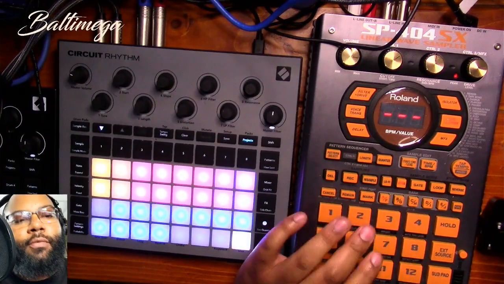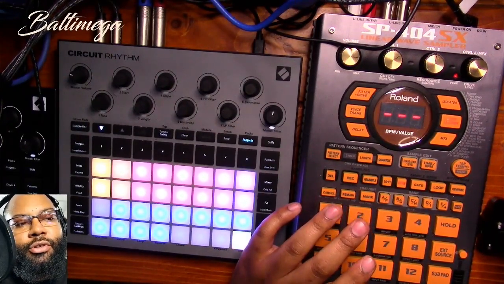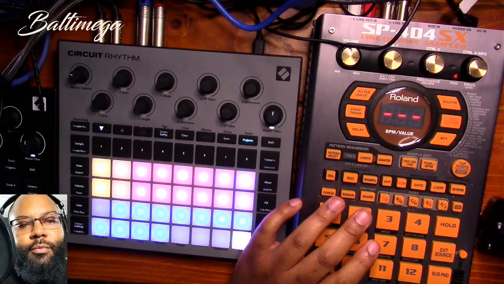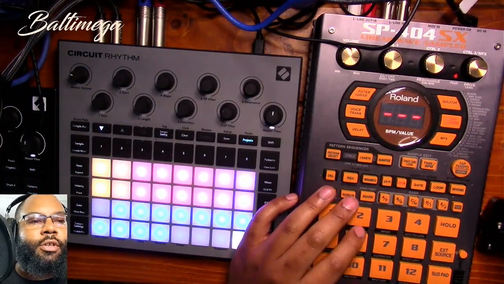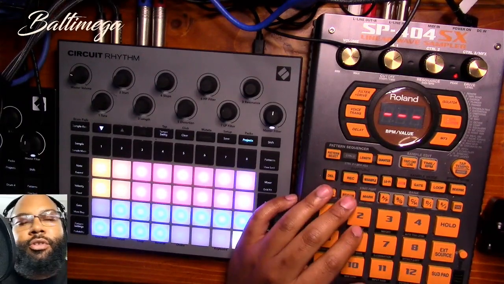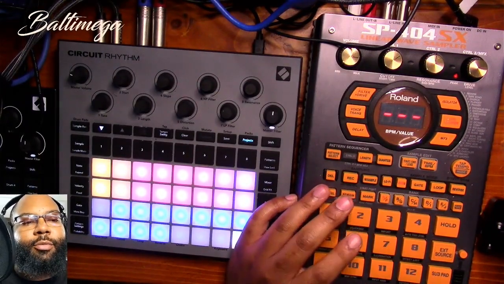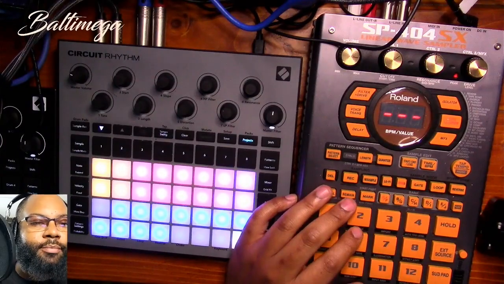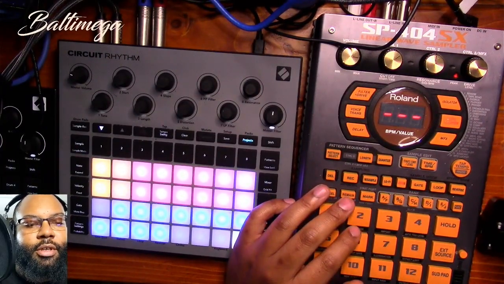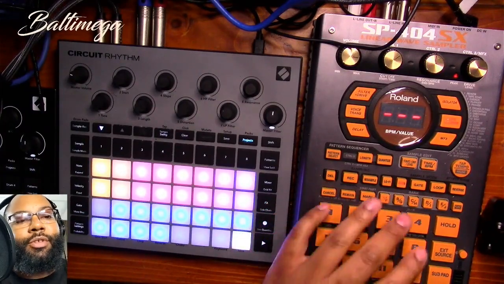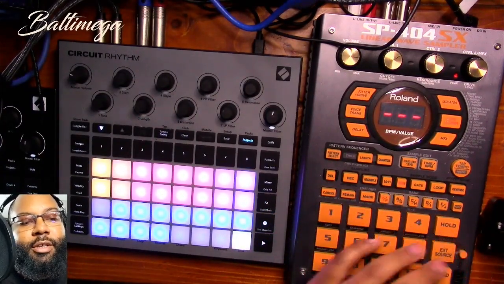The SP404SX uses 6 AAs, runs through them pretty quick. However, you get yourself some rechargeable batteries, and you're good to go. The replaceable batteries can be annoying, but I know that I'll be able to always switch them in and out pretty easily. And this thing you can use as a field recorder, to be honest.